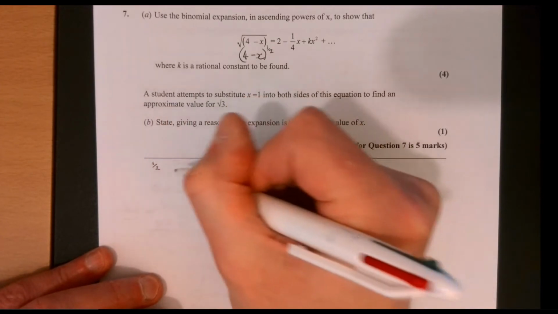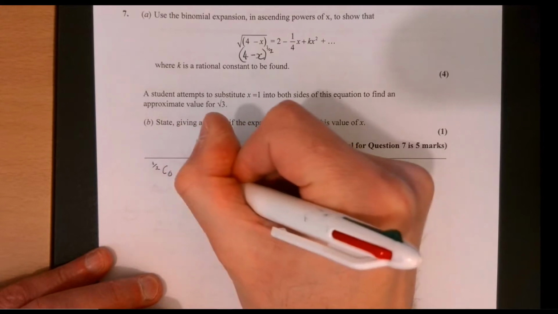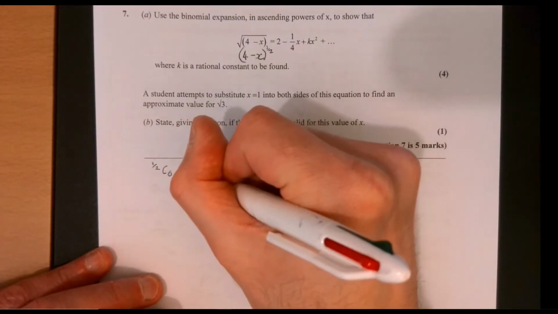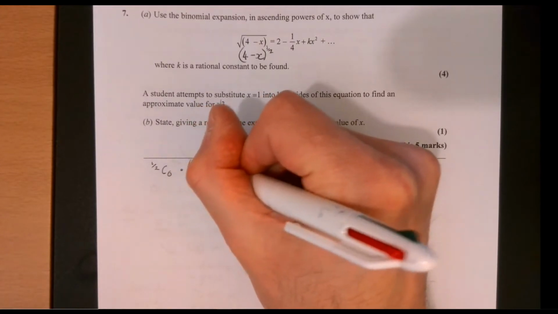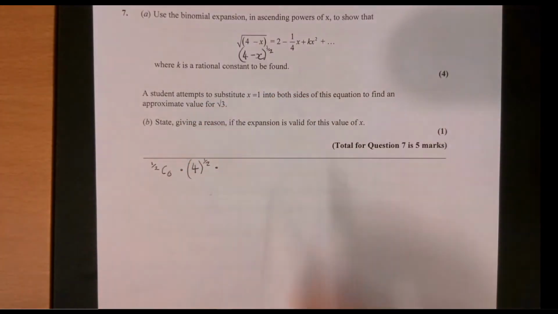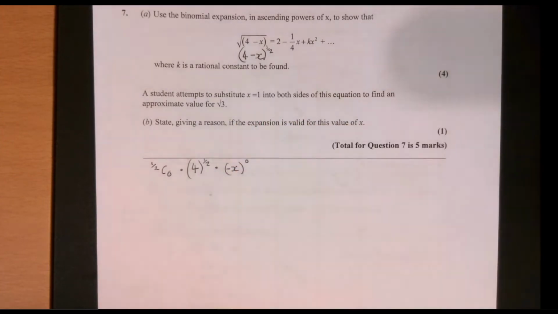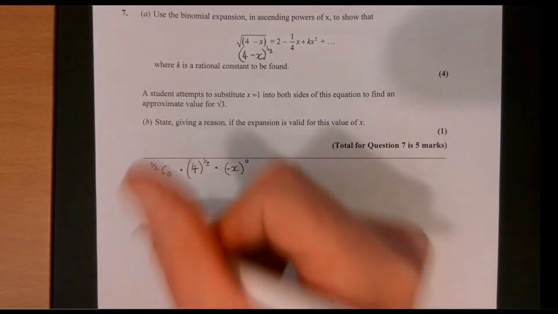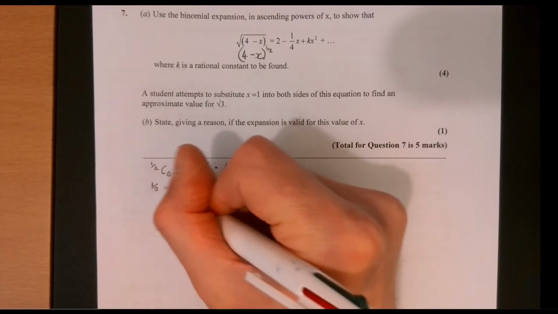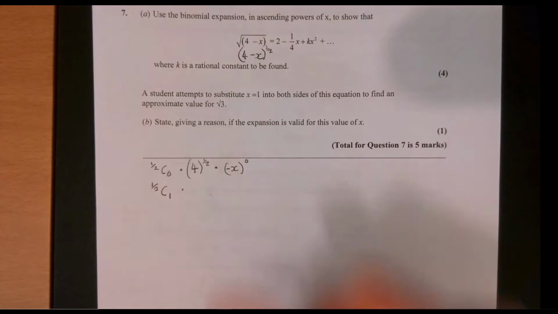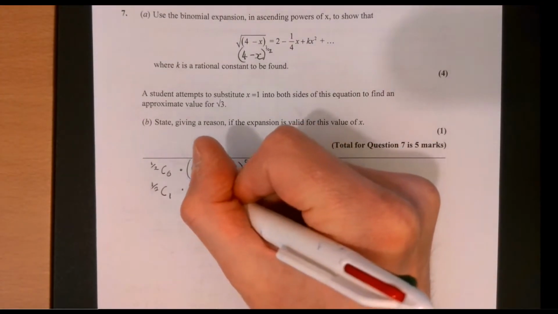So I'm going to do half C0 multiplied by this part, 4 to the power of a half, and then this part minus x to the power of 0. We're only doing the first 3 terms. Now, if you try and do half C1 on your calculator, it won't work. I'll show you how to do it in just a moment.